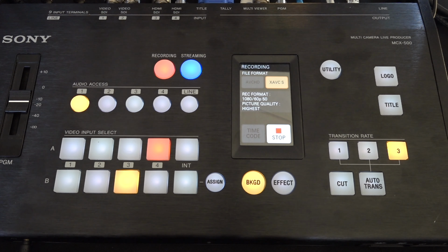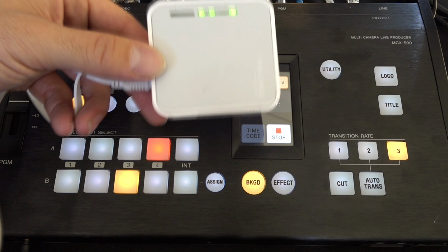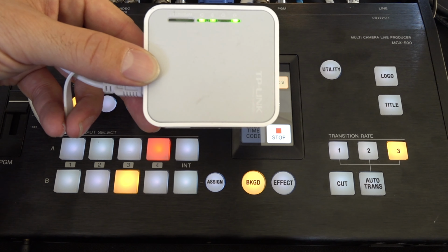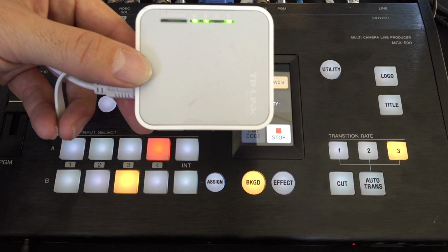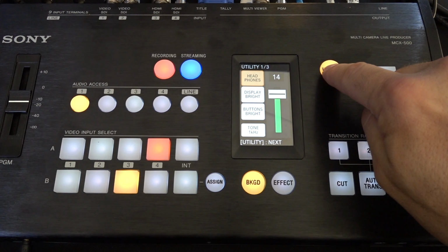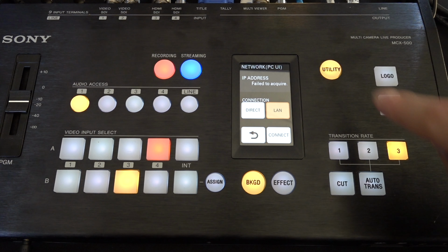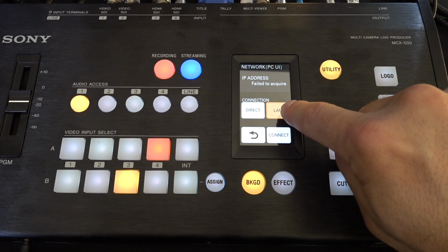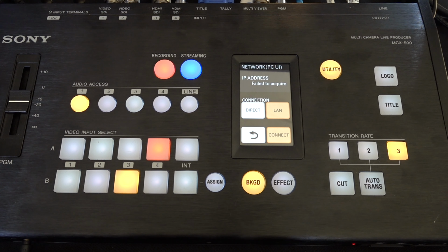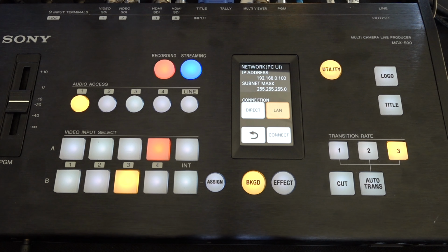I can also control the MCX 500 wirelessly using my cell phone or a tablet by having a wireless router. So first, connect the wireless router to your PCUI interface on the back of the MCX 500, then go to Utility, select Network, make sure you select LAN and hit Connect. Once you do that, it'll show you the IP address of the MCX 500 connected to the wireless router.